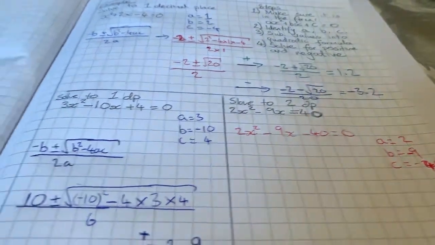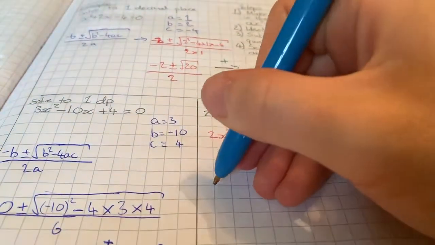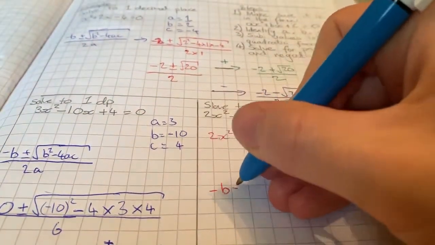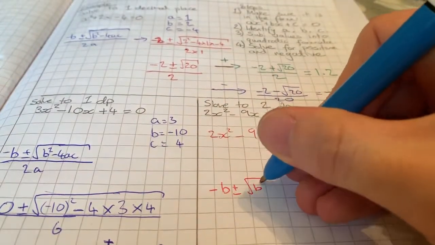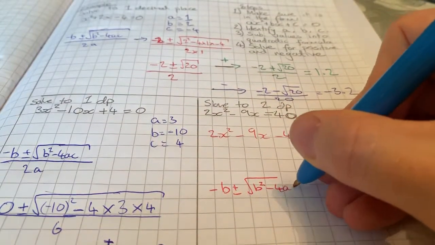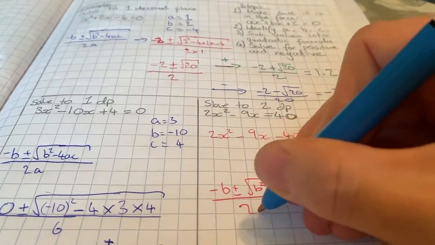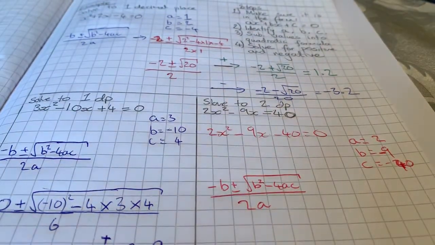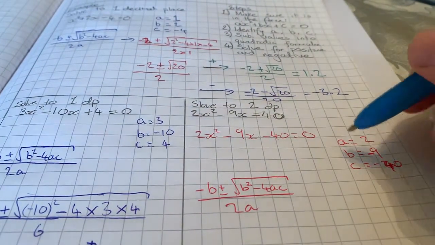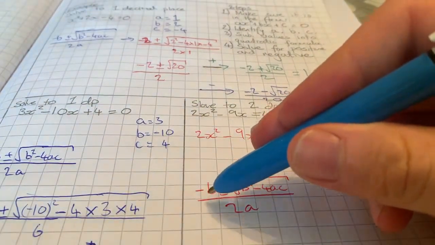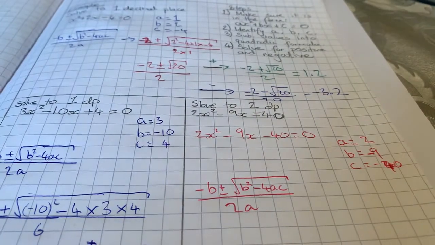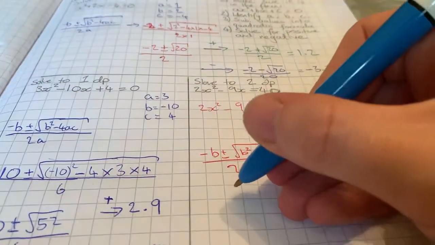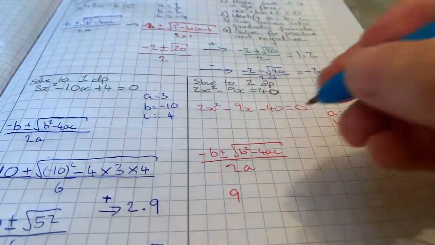Okay, let's get that formula ready. So you've got minus B plus or minus square root of B squared minus 4AC all over 2A. Okay, substitute some values in now. So in front we've got minus 9, so it's minus 9, so that becomes, well, 9 because double negative.